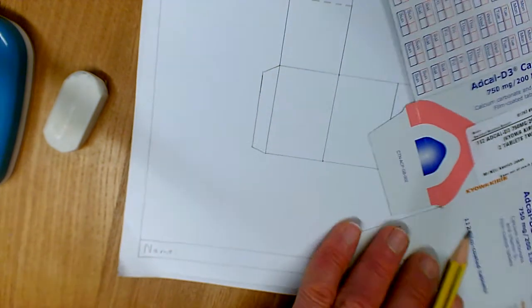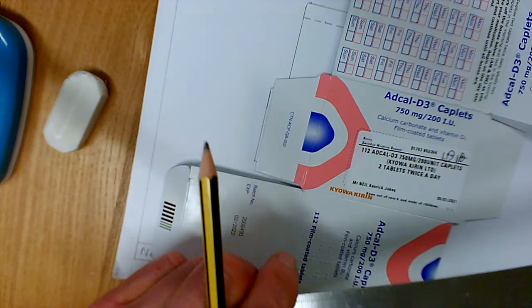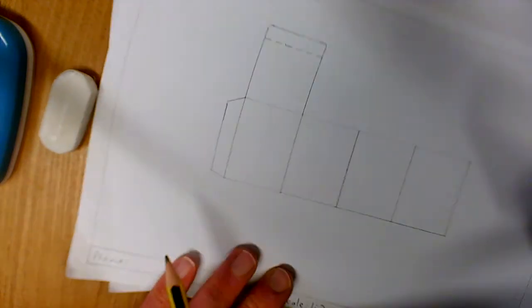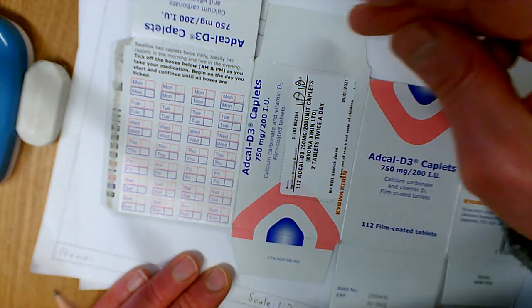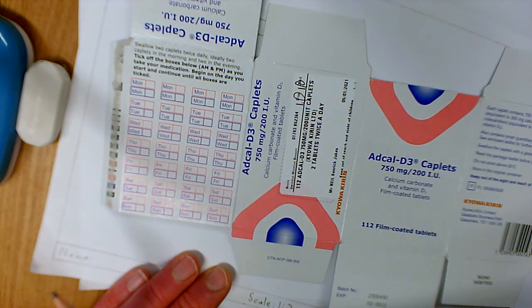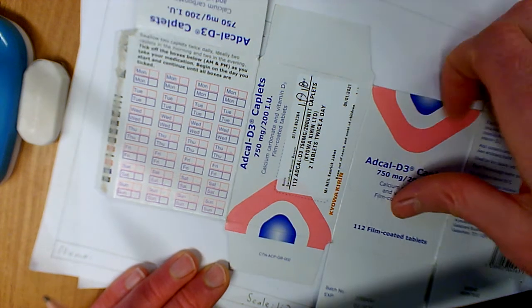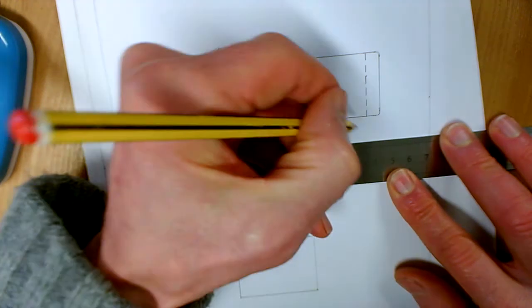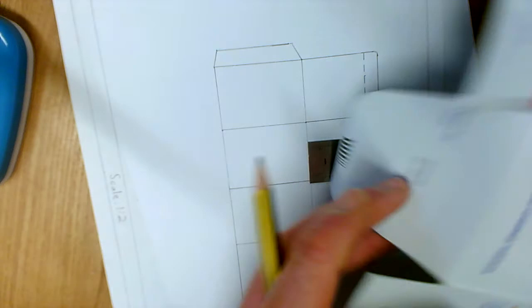So now I'm going to measure that. That's 30 millimeters, so I'm going to make that 15 if you're drawing at 1 to 2 scale. And again, that angle on there, as long as it's roughly the same, it doesn't really matter. It doesn't have to be really accurately done, if that makes sense, okay? So 30 millimeters. So I'm going to measure 30 there, and it's going to be 15. So let me just double check that.